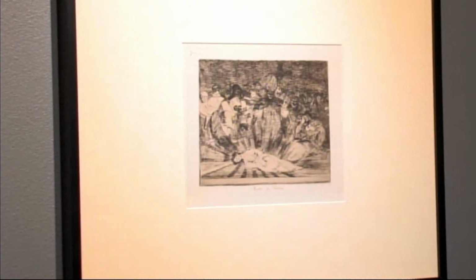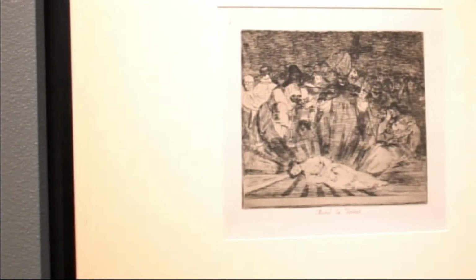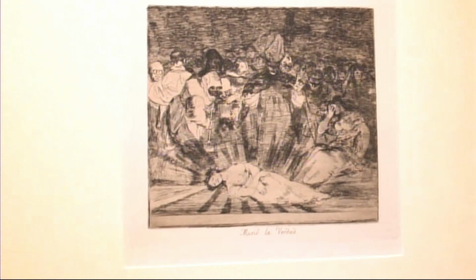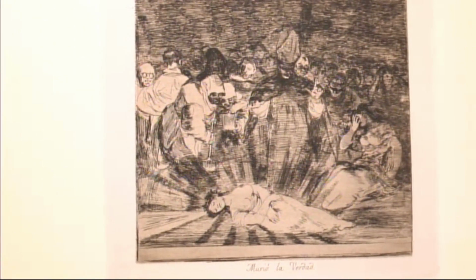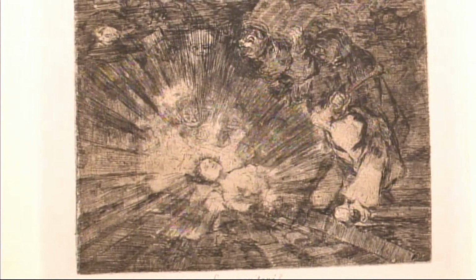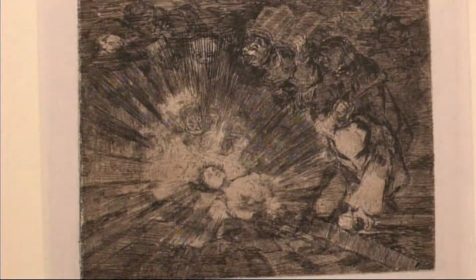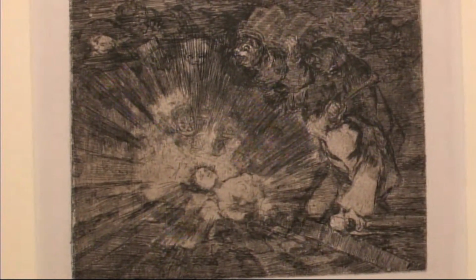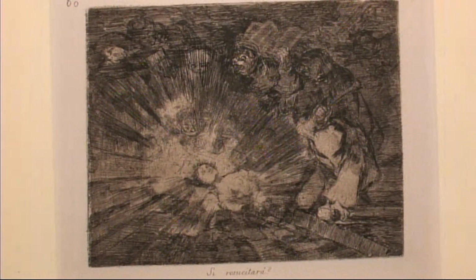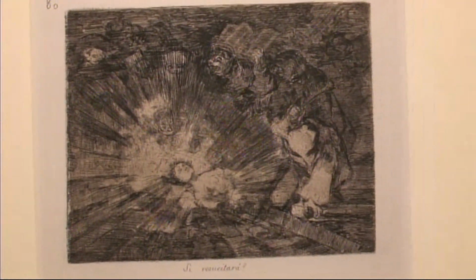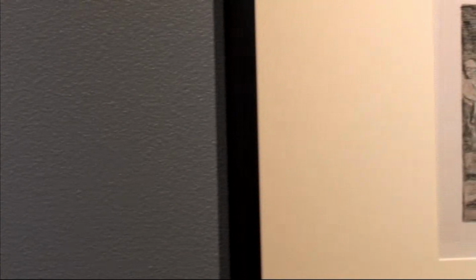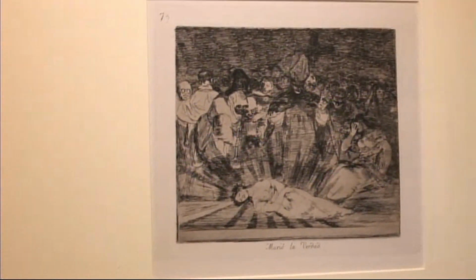So, this print, for instance, Murió la verdad, that's the death of truth. This is the penultimate image from the Disasters of War. And then next to it I've hung the very final one, Will she be revived? So these are questions, these are statements. He's setting you up by giving you these various small sentences, he's giving you a chance to interpret the imagery inside of that print. Very much like The Sleep of Reason Produces Monsters.